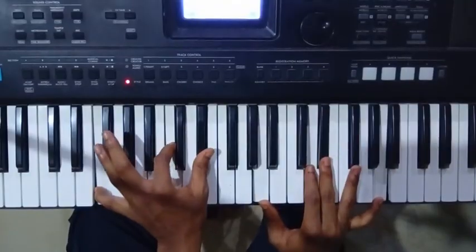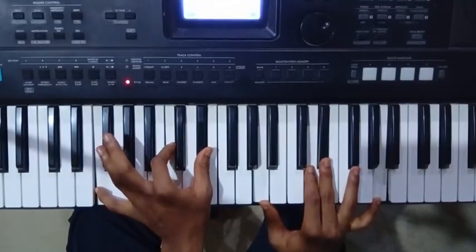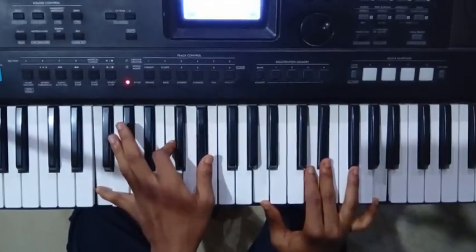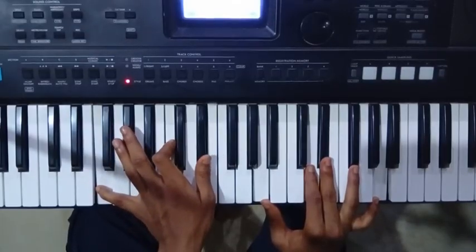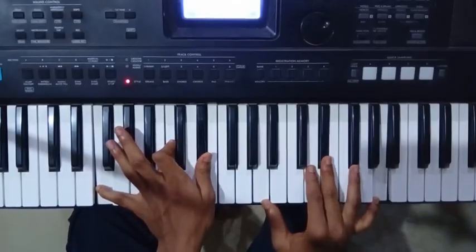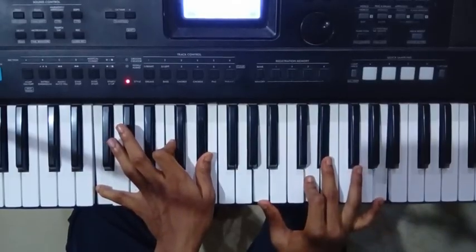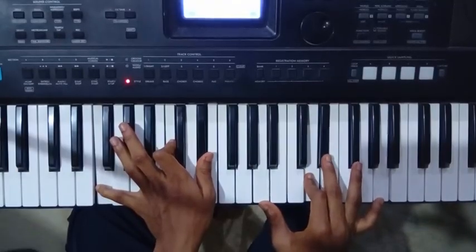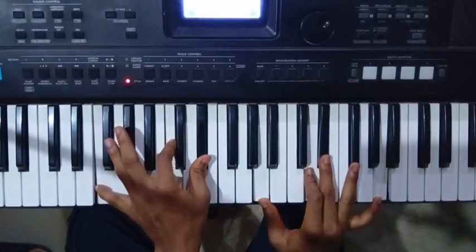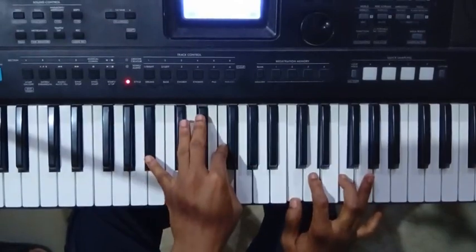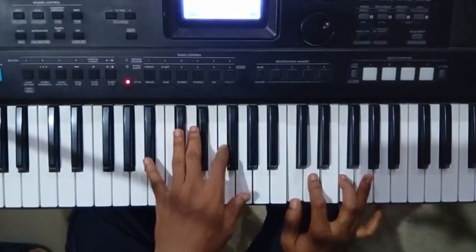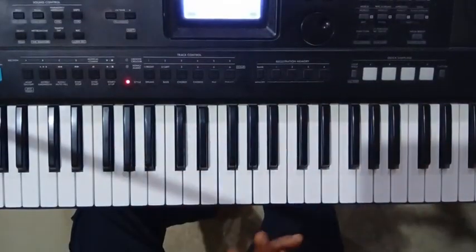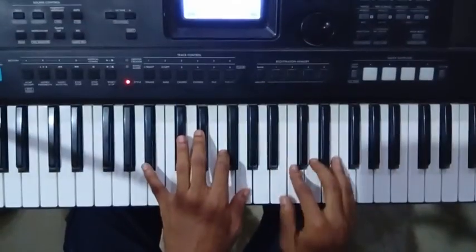Then now what we have here is Do So and Do. Then on our left, then on our right, what we have is Mi La Do Mi. You understand? We resolve at our fourth chord, which is Fa Do. Over here, La Do. You understand? So let's do it lastly one more time.